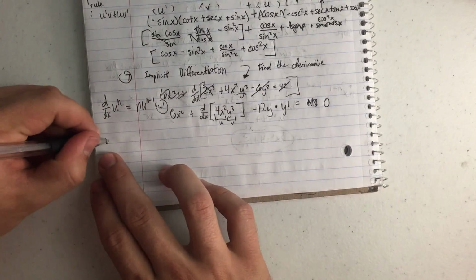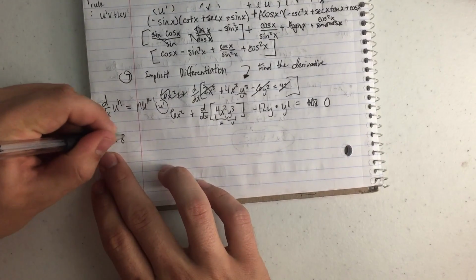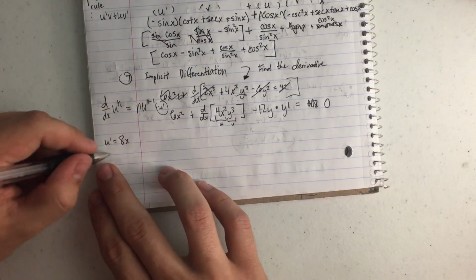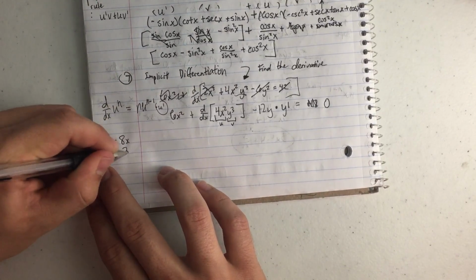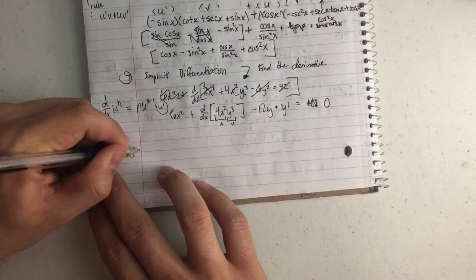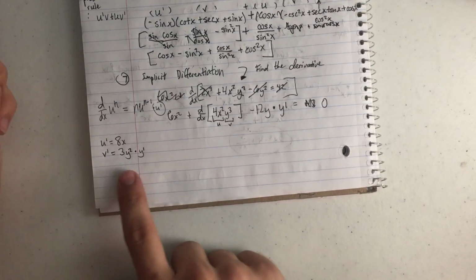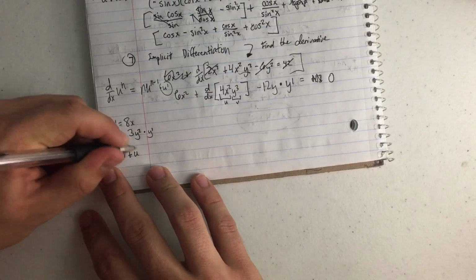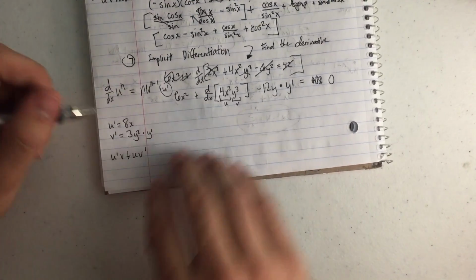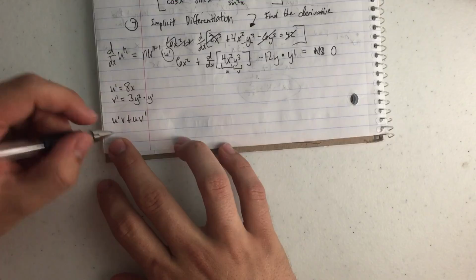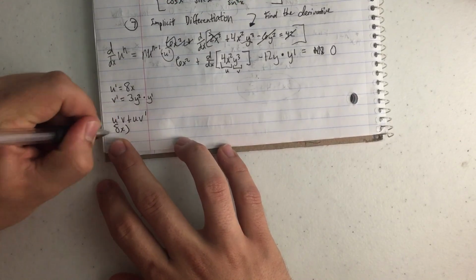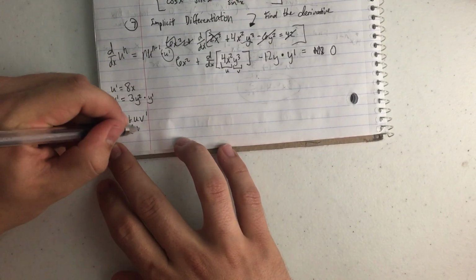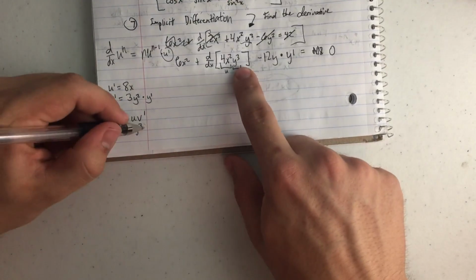So u prime is going to be 8x, and then v prime is going to be 3y squared times y prime. Remember, the product rule is u prime v plus u v prime. So u prime is 8x, times v, which is y cubed. That's coming from up here.